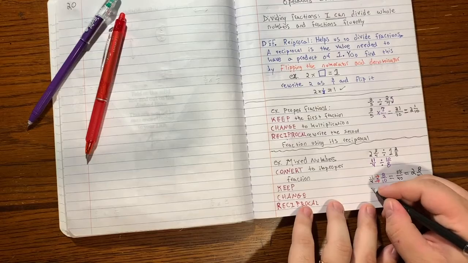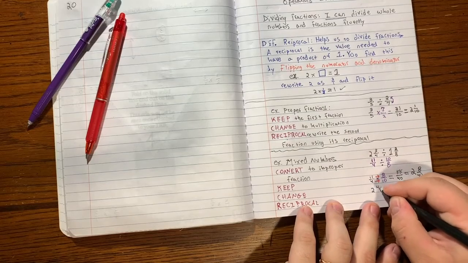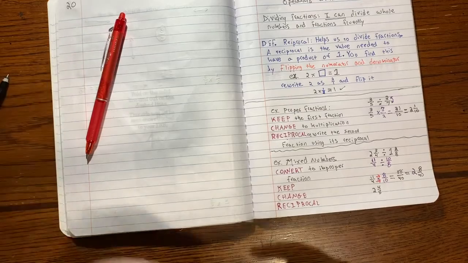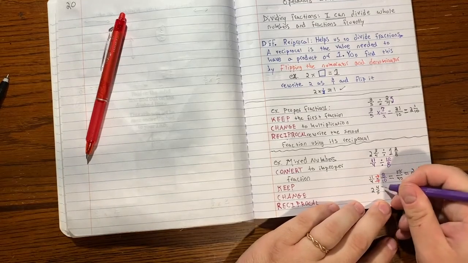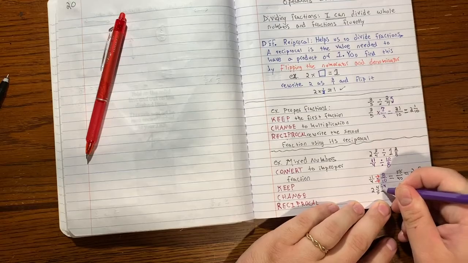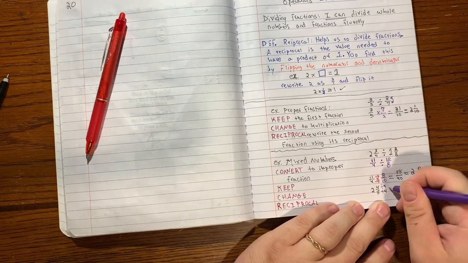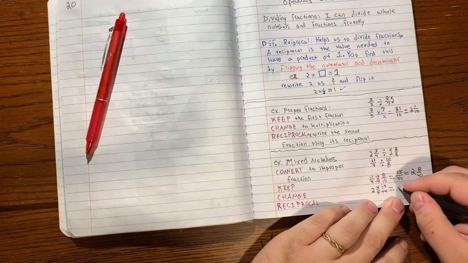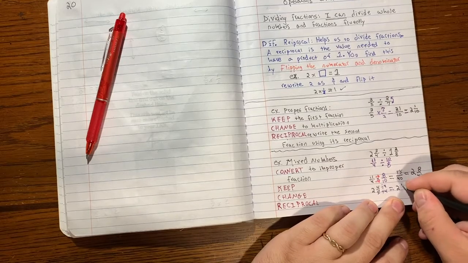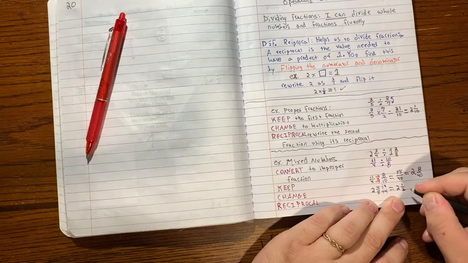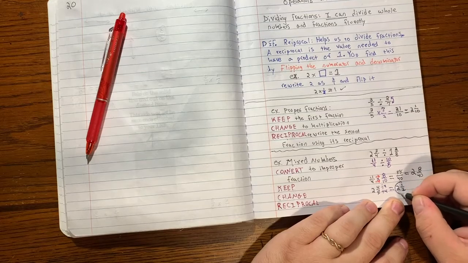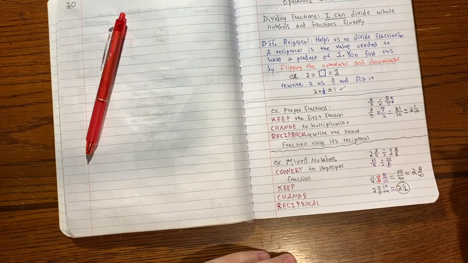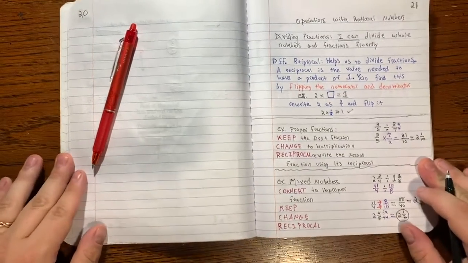So 2 4/8. What goes into both 4 and 8? Well, we kind of did this earlier, 4. So my final answer is going to be 2 1/2. So that's how you divide with fractions.